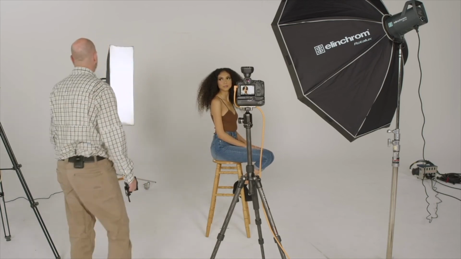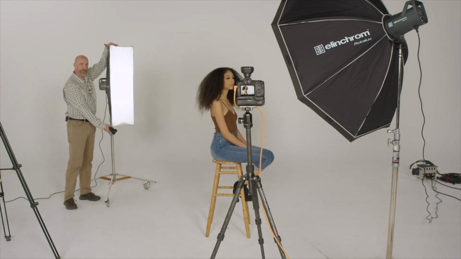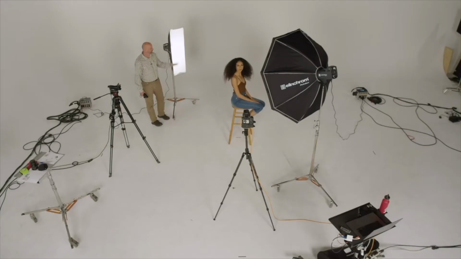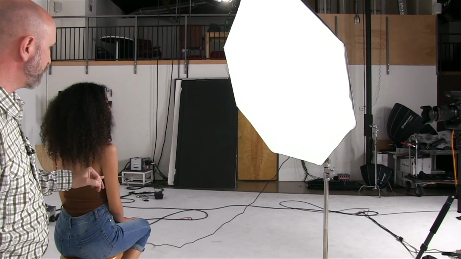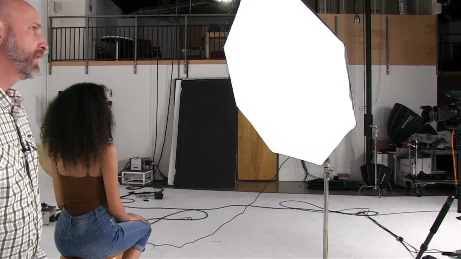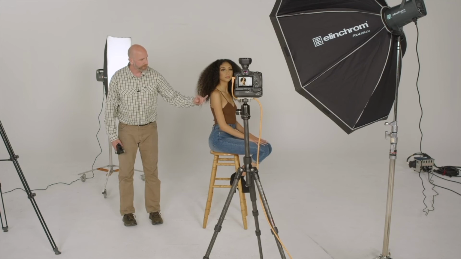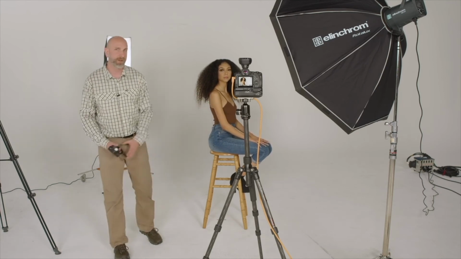The other thing that we're doing here is I have this Rotolux strip light. This is about 3 feet by 8 inches, something like that. It's very tall and narrow. The direction of this light is it's hitting to one side of her, which I sort of like because we have this shoulder that is toward the camera. And since it's toward the camera, we want light to fall across that and give us this really nice, soft highlight, and that's exactly what we're going to get.